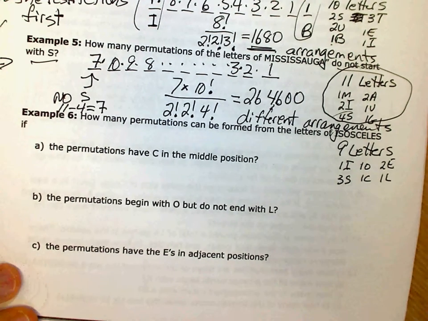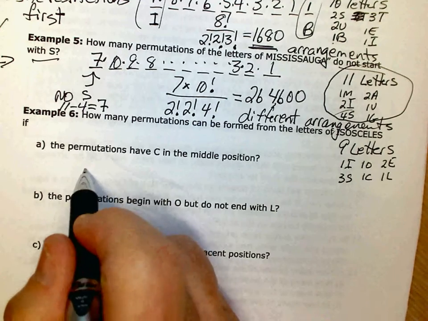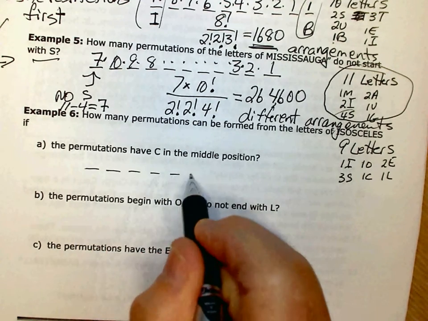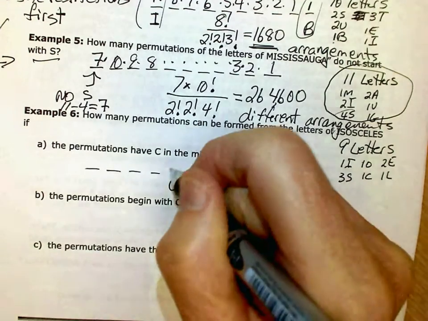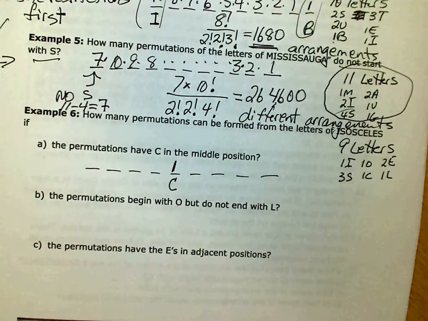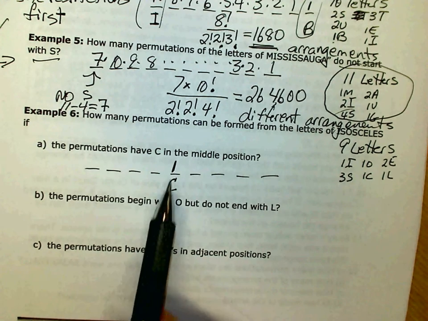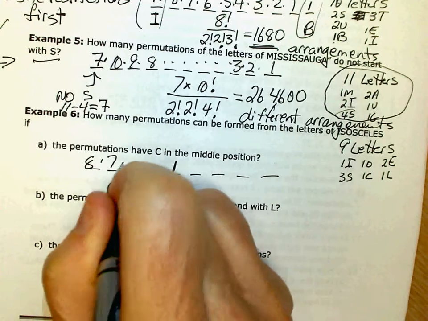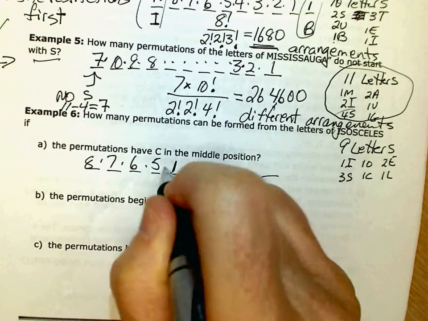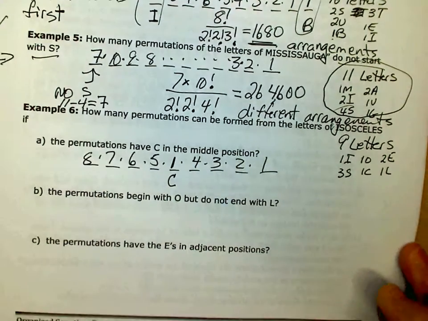Okay. So again, 9 letters. 1, 2, 3, 4, 5, 6, 7, 8, 9. So C goes in the middle. Again, do the restriction first, and then we can arrange the rest. If C is gone, we're down to 8 letters. So we have 8, 7, 6, 5, 4, 3, 2, 1. It is a little bit tight here.